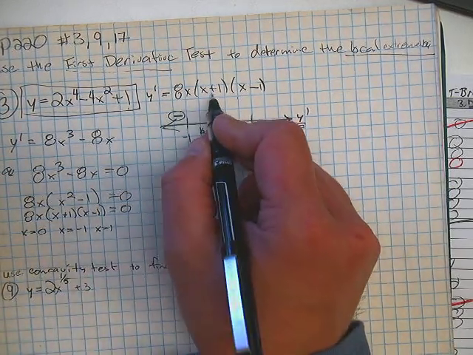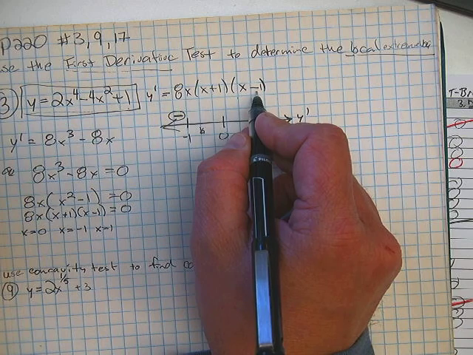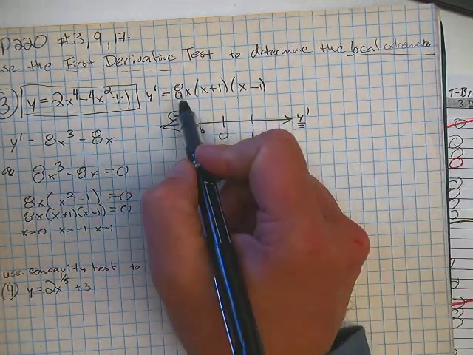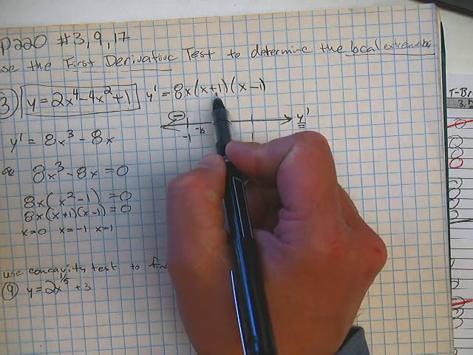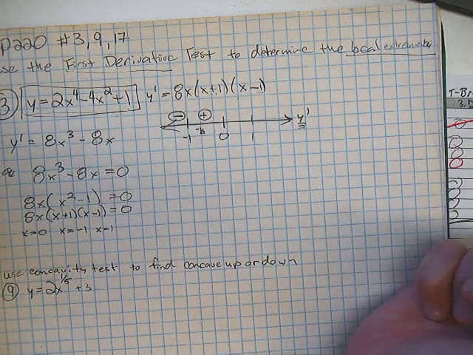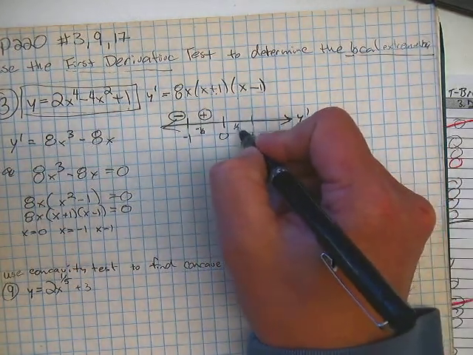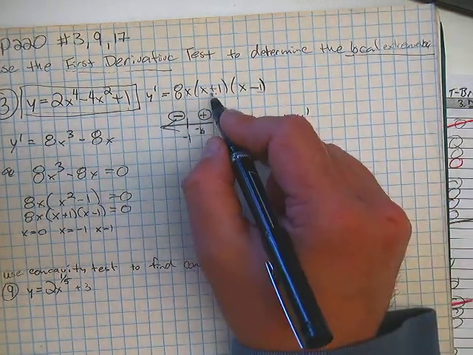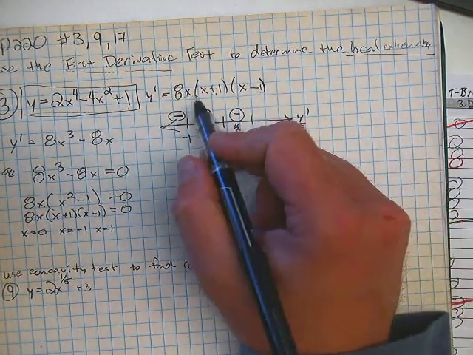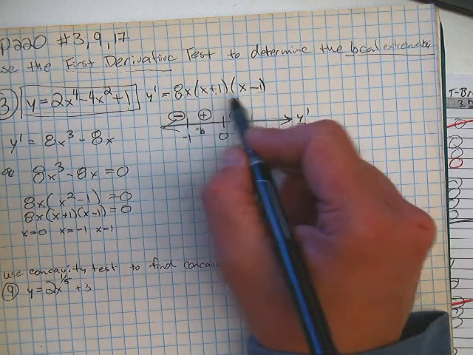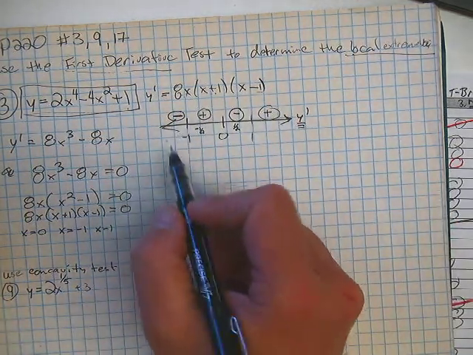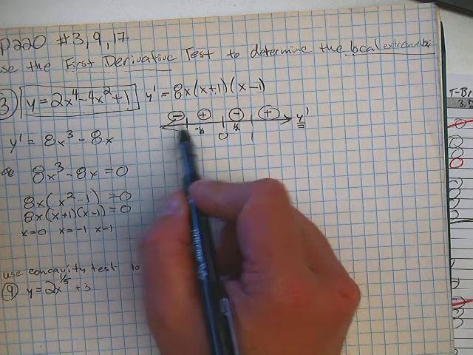Negative 1/2 gives us negative, positive, and negative, so everything in there is going to be positive. Over here, we plug in 1/2 and we get positive, positive, and negative, so everything in there is negative. Then we plug in 1,000, positive, positive, positive, so everything there is positive.